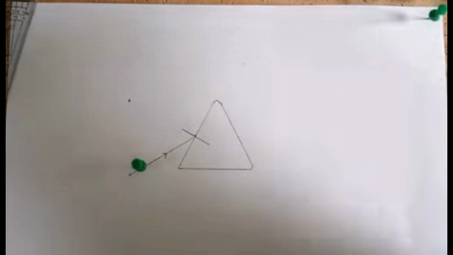Now we have to keep two pins on the incident ray, and then we can keep the prism back in position. Here we can see that we have kept two pins on the same line, that is on the incident ray, and the prism is kept here. Now we have to look on the other side of the prism for getting the image. Here we can see two more yellow pins, that is on the other side of the prism.